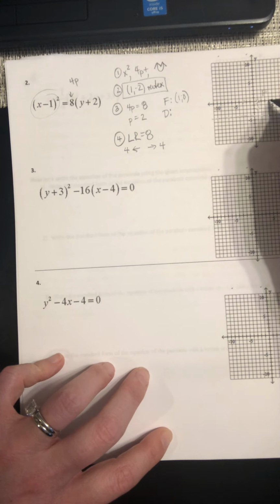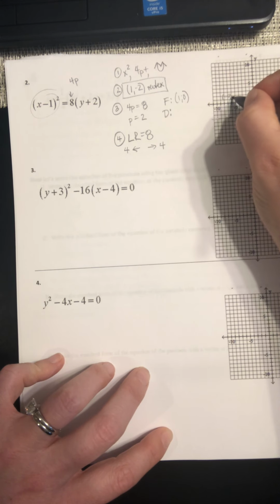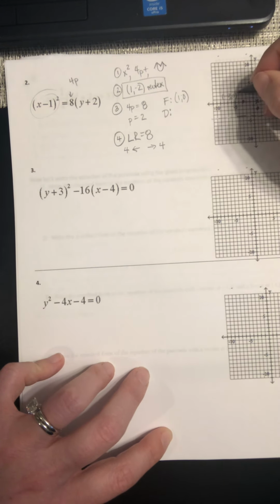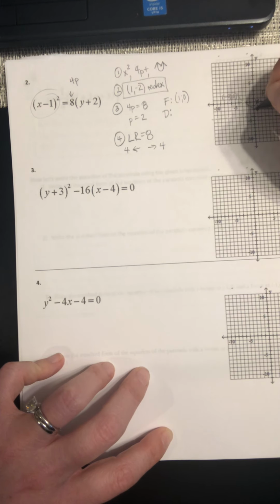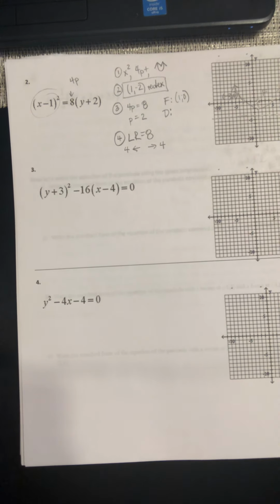Then focus 1, 2, 3, 4. So really, I'm graphing a second and third point. This one's going to be at (5, 0). And then this one's going to be at (-3, 0). Okay? So now my parabola is much wider because my 4p value is bigger than it was in the previous example. And that is my parabola right there.